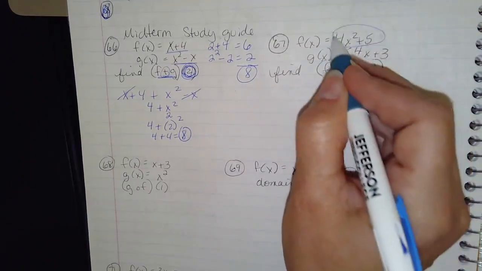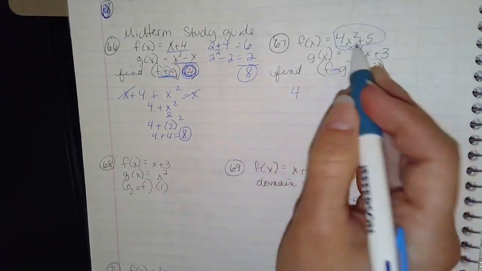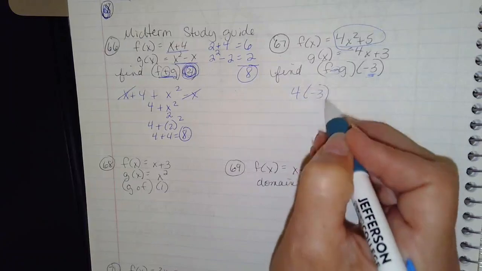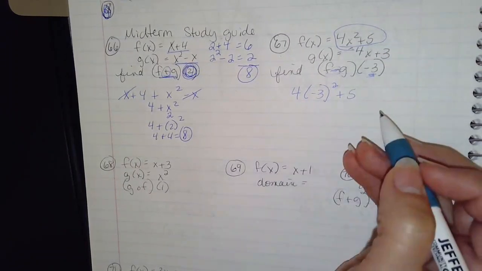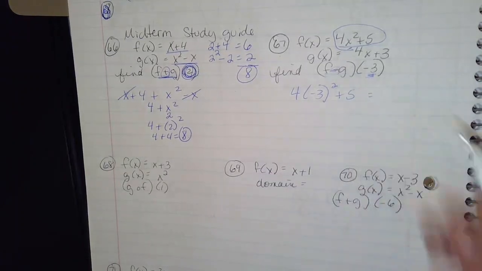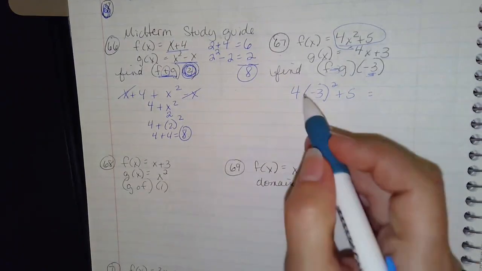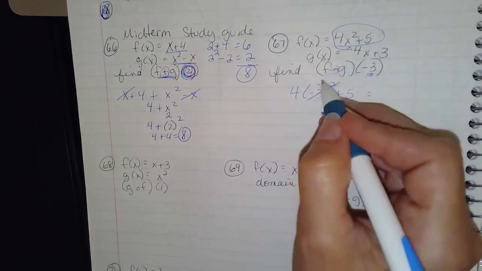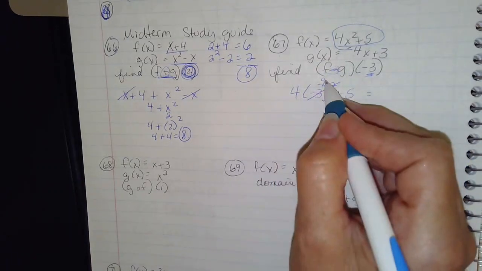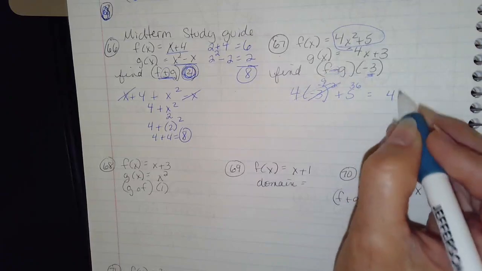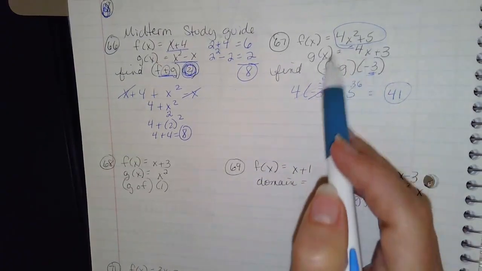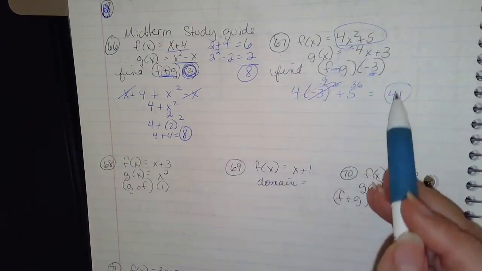Here's f, plugging in negative 3 for that x, and it says to square x. All right, so you can use your calculator. You know, of course, here your calculator should know order of operations, so you type this in carefully. But by hand, that'll be positive 9, which makes then 36 plus the 5, so 41. So f of negative 3 is 41.